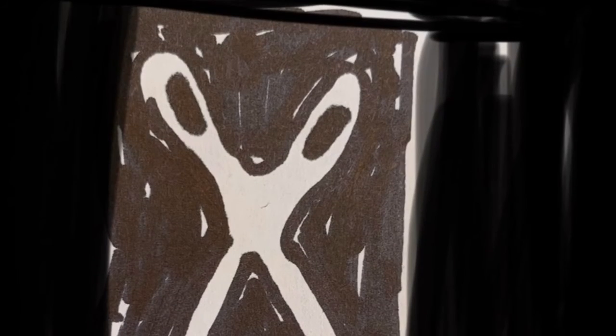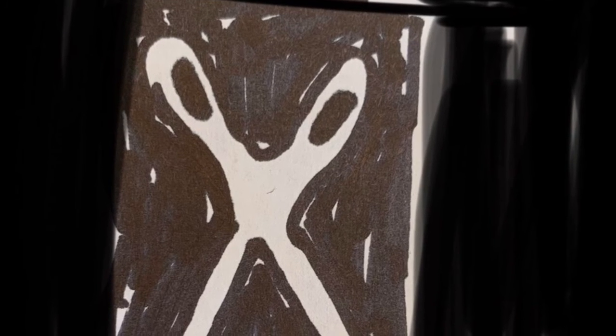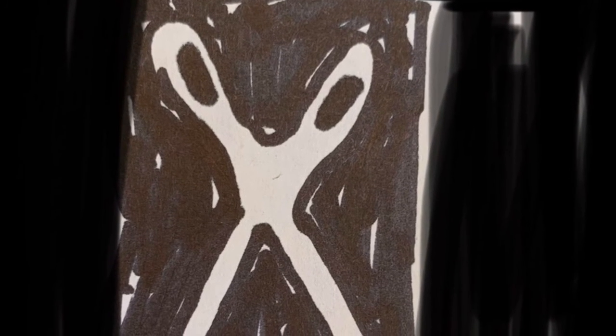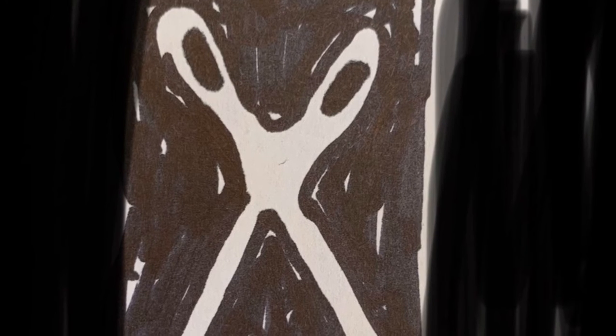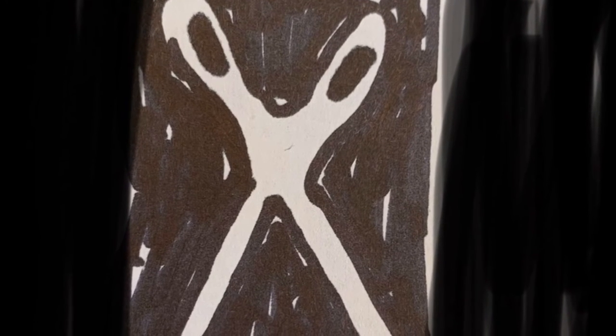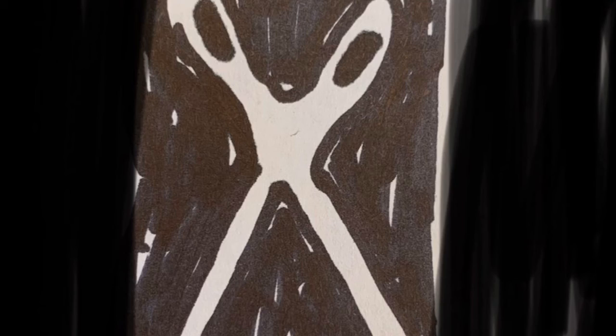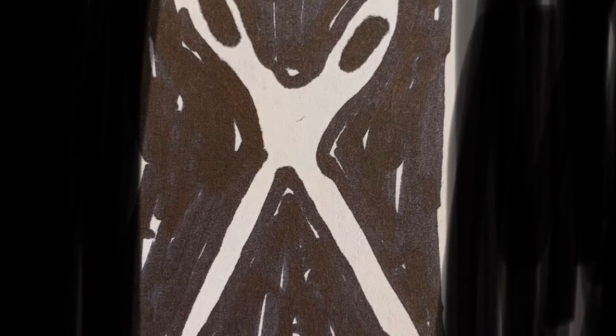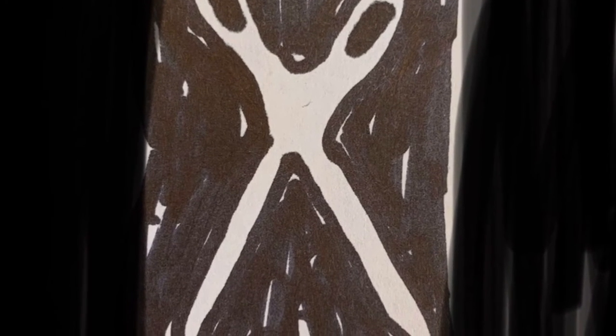Let's practice together. In this picture, are the white scissors in the positive or negative space? The white scissors are in the positive space, and the black background is the negative space. Let's try it again. In this picture, what space is the black scissors in? The positive space or the negative space? The black scissors are in the positive space, and the white background is the negative space.